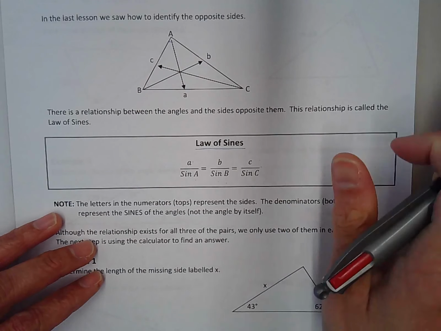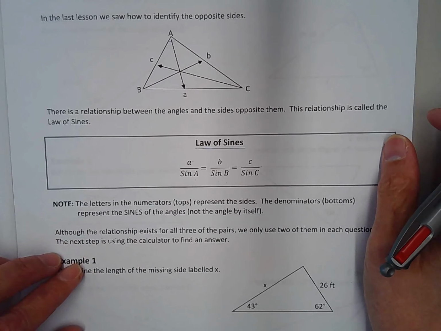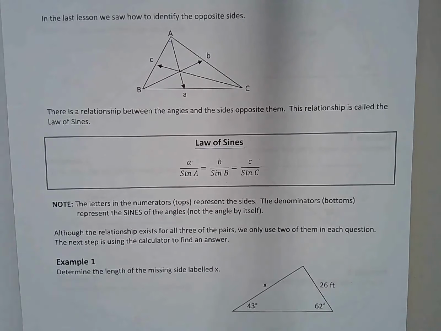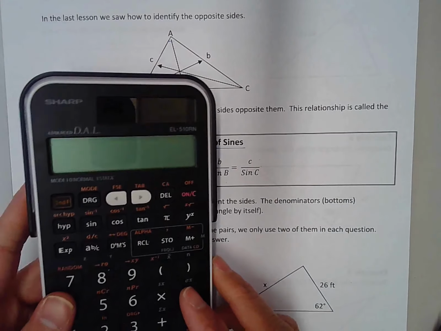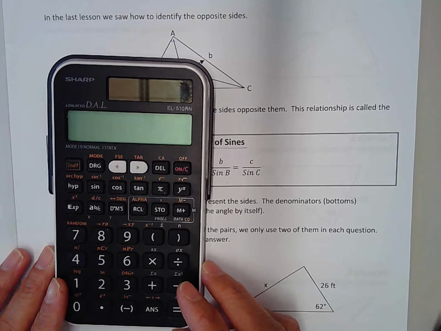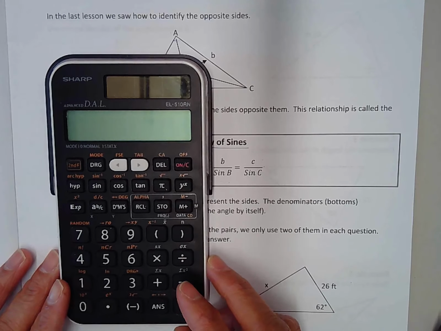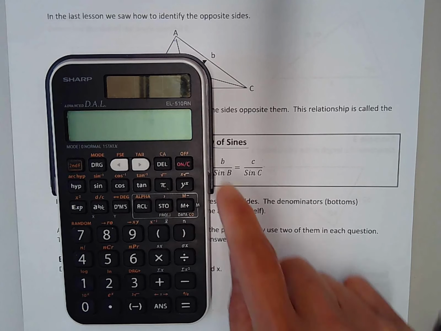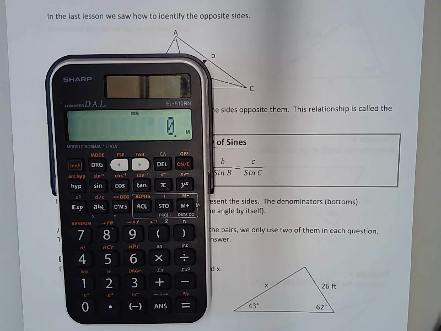Now, before we continue on with this, let's take out our calculator. Have your calculator out. This is where you actually need to get to know your calculator.